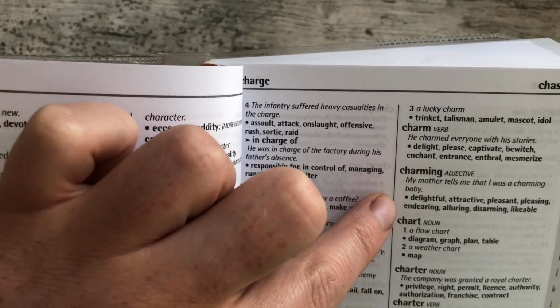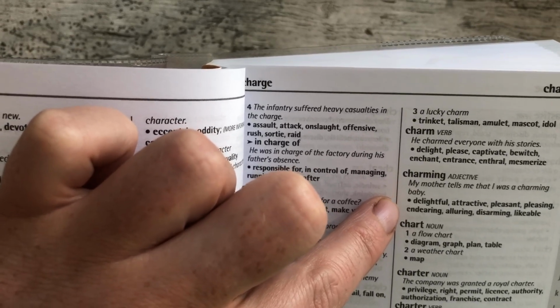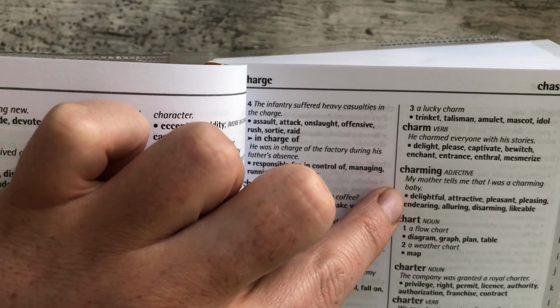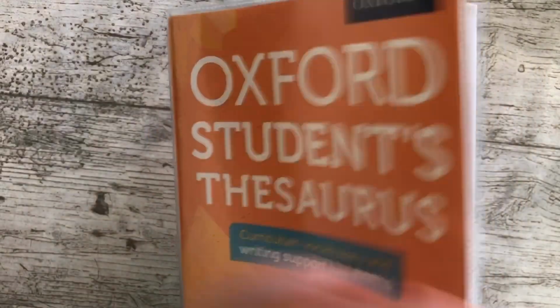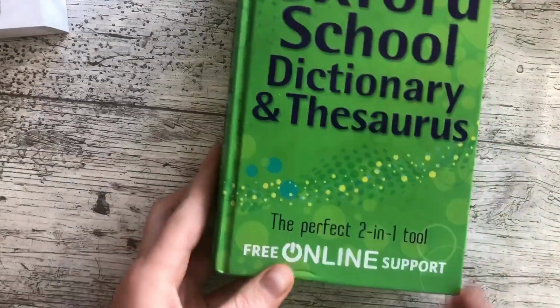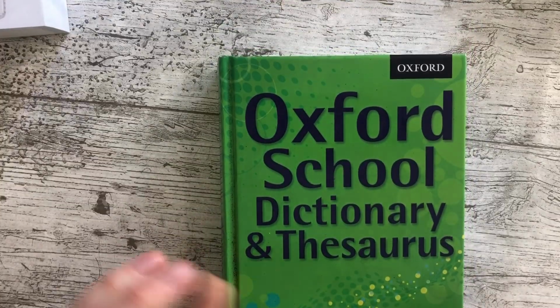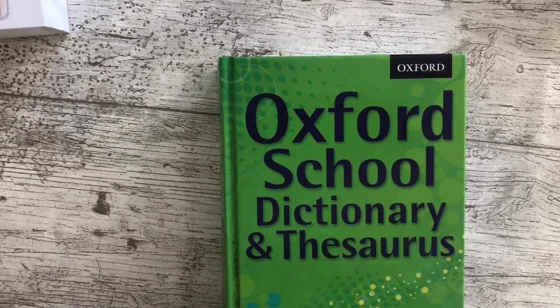So if I'm using this in my story about my charming prince, I could say it's a delightful prince, or he is a likeable prince. You can also get dictionaries and thesauruses, which are all in one book, and this works exactly the same.